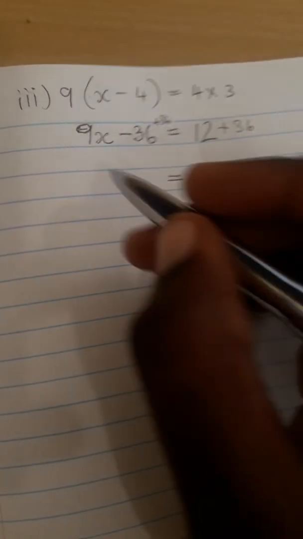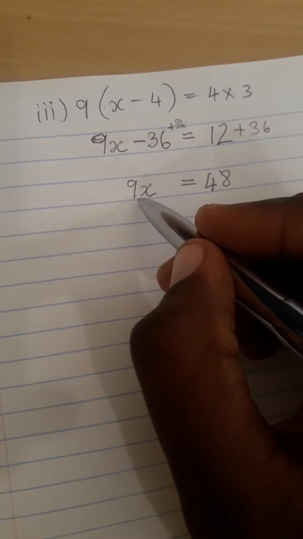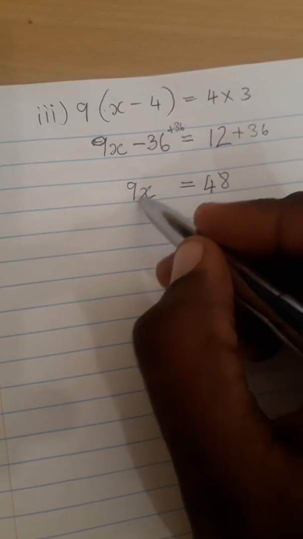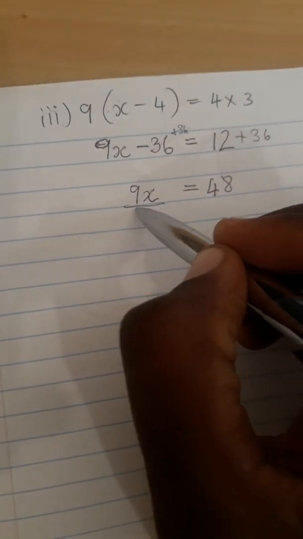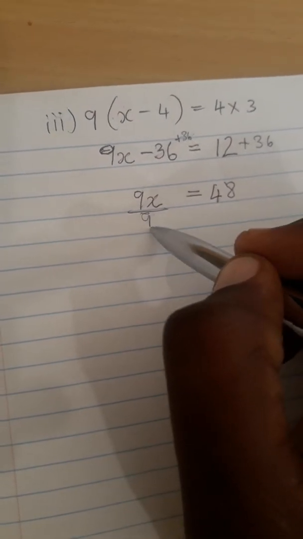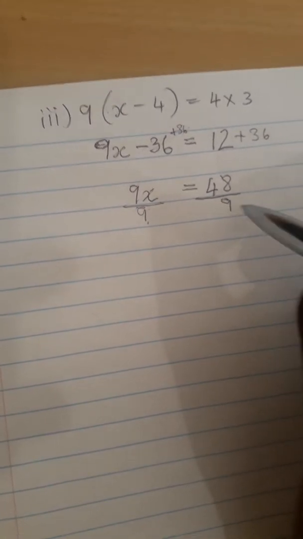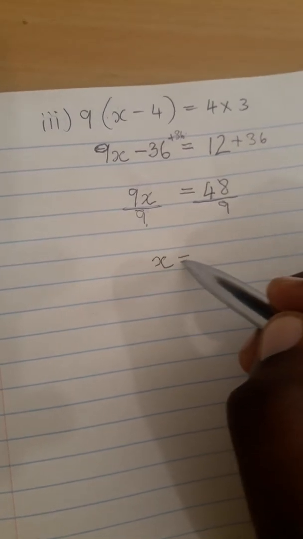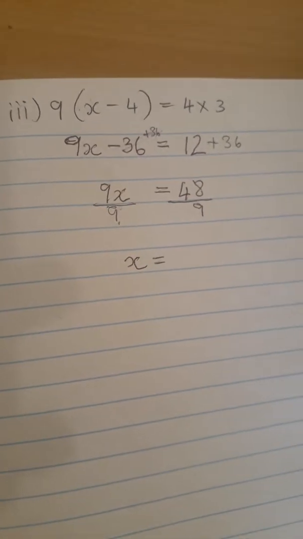Okay. So now we need to get rid of the 9, isn't it? In order to have the x alone, we need to get rid of the 9. And this 9 with the x is multiplied together. So what we need to do is we need to divide it so we can cancel the 9 out and we have the x alone. Whatever we do this side, we do on the other side. So it will be x equals to 48 divided by 9.